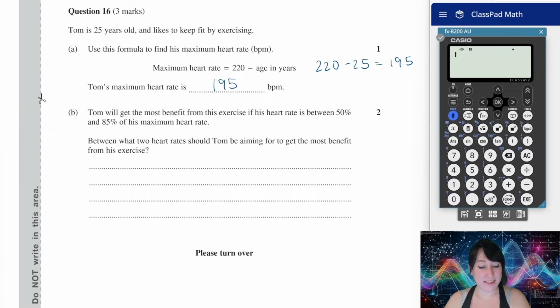The next part says, Tom will get the most benefit from his exercise if his heart rate is between 50% and 85% of his maximum heart rate. Between what 2 heart rates should Tom be aiming for to get the most benefit from his exercise? So all we need to do is find 50% and 85% of his maximum heart rate.